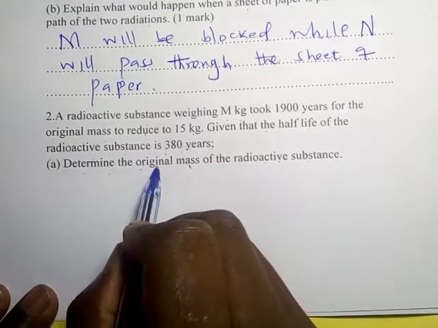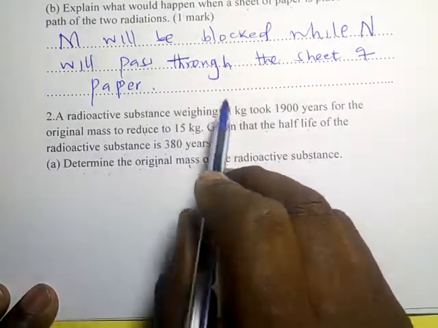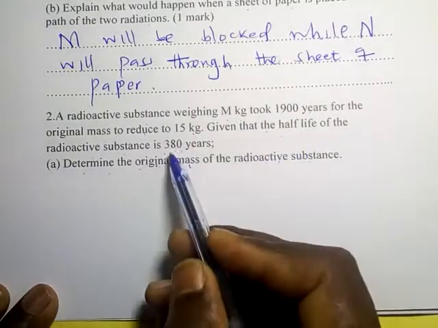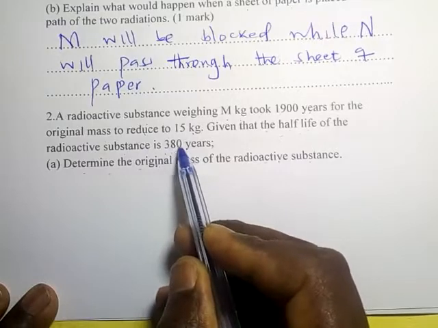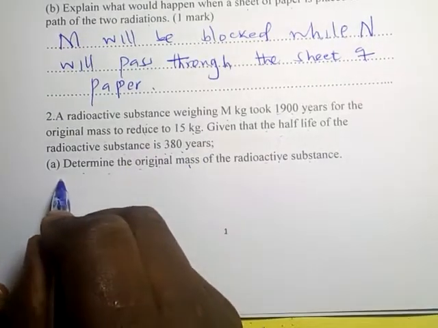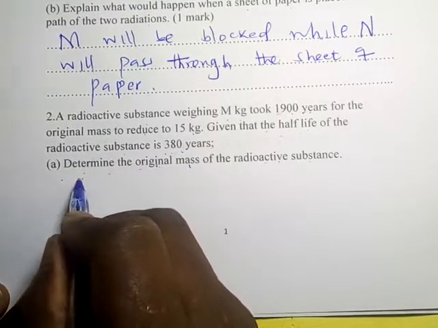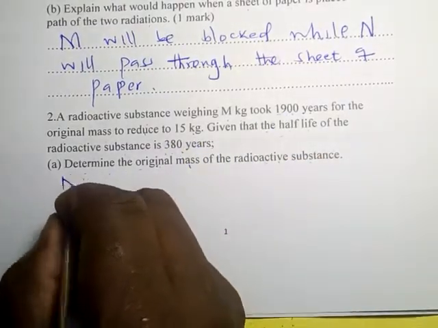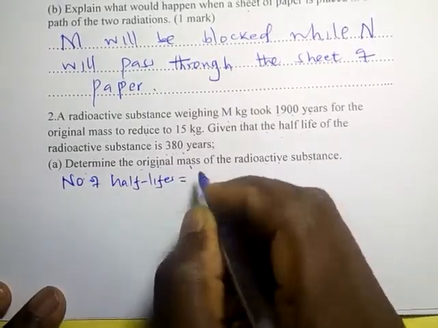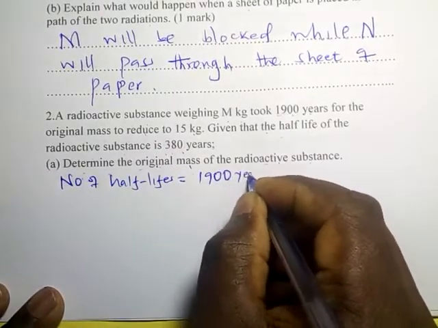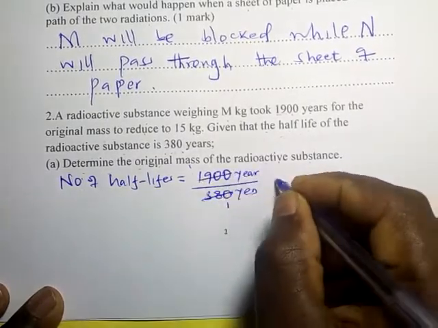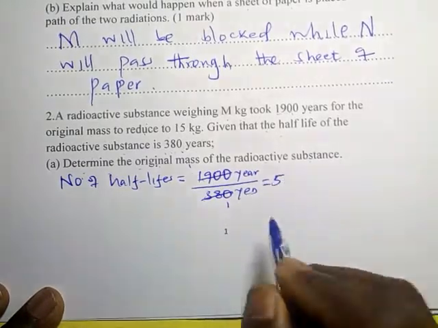To determine the original mass, first you need to understand that the whole time is 1900 years, but the half-life is 380 years. So we want to see how many half-lives there are in the total time of 1900 years, because for it to decay from the original to a half, that's one half-life. The number of half-lives equals the total time, 1900, divided by the half-life, 380. This gives 5, so we have a total of 5 half-lives.